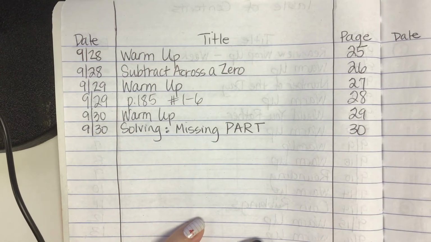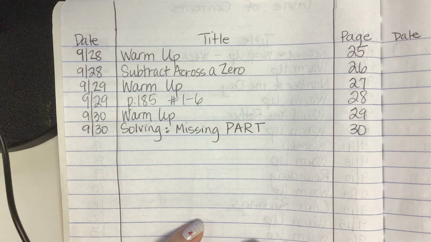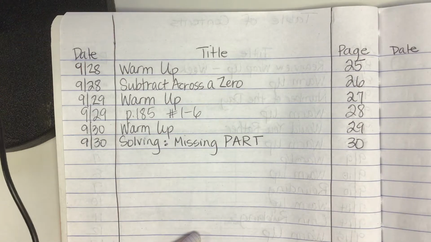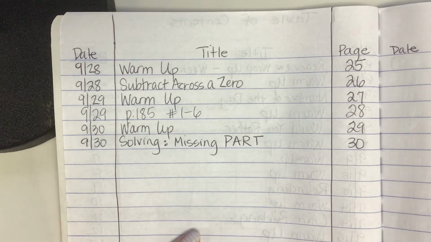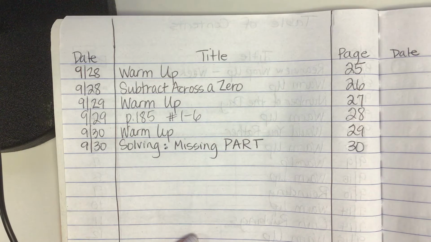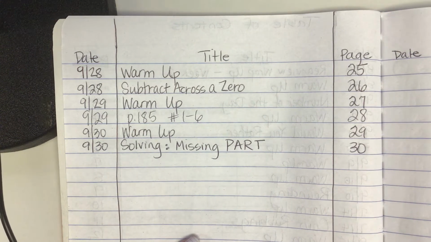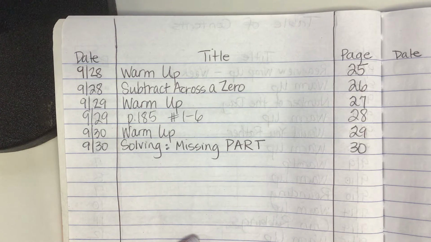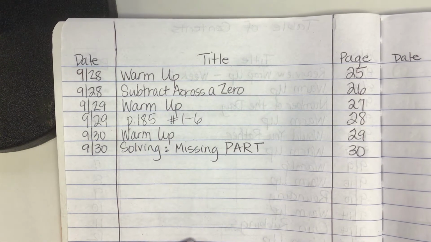Okay, today we're going to be working with subtraction word problems. So we will be solving the given problems using subtraction. And I want you to go ahead and write this on your table of contents: solving for the missing part. If we have a missing part, then we know we're going to subtract. So if you'll write this in, and then you'll go to page 30.